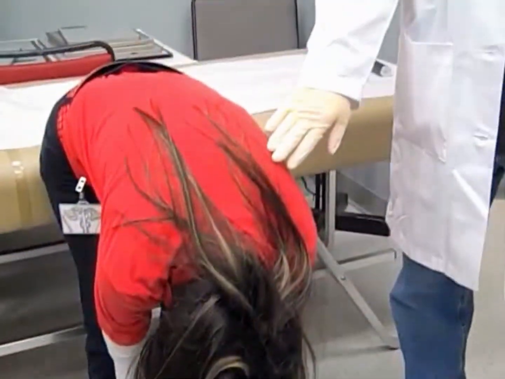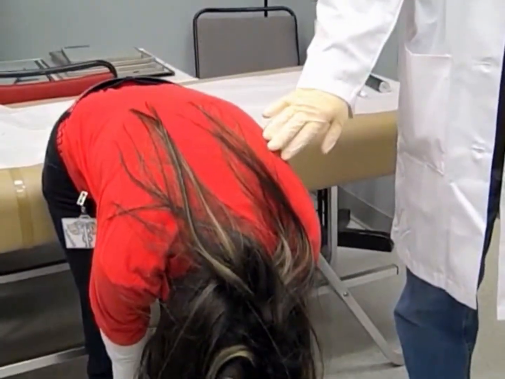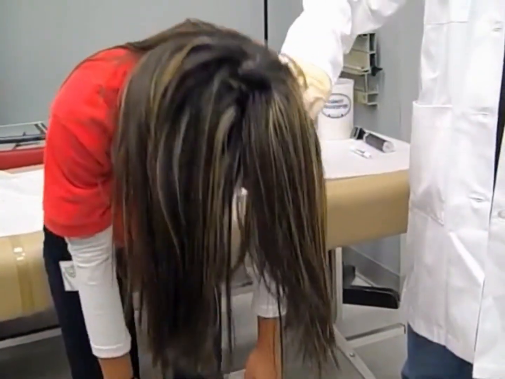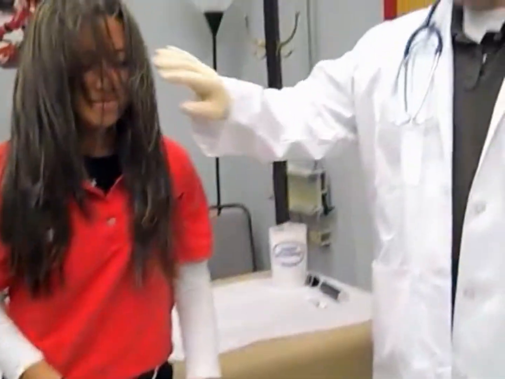Now you're going to slowly come up. Come up real slow. And if you feel pressure across here when you do that, that's a good sign that you have a sinus infection also. Okay, so that's just a basic exam that the doctor does when they're having any type of ear problems, sore throat, coughing, runny nose, sinus problems, things like that.